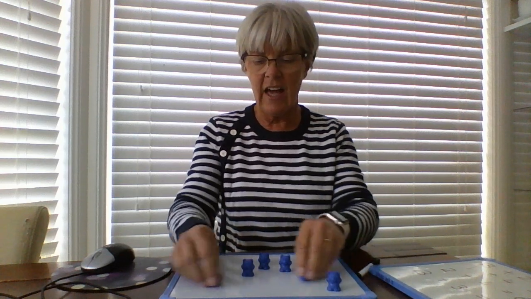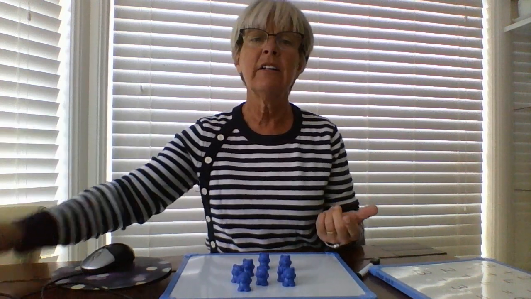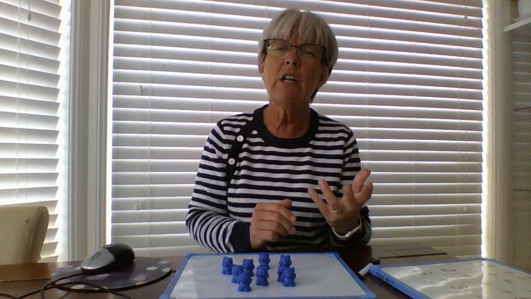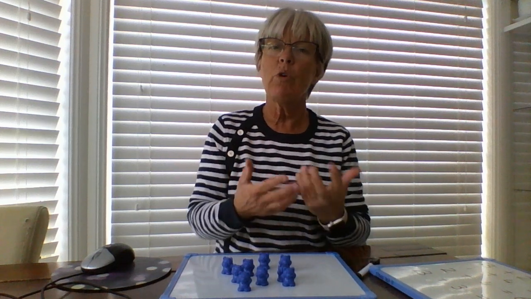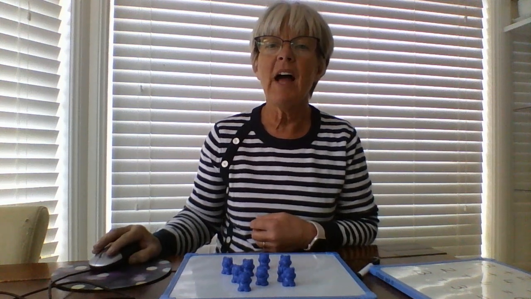When I have done that, I add another one in. I do the same for 7, then for 8, then for 9. And I want to see what I find out about odd numbers, even numbers, what sort of patterns there are. Don't forget to press stop at the end.